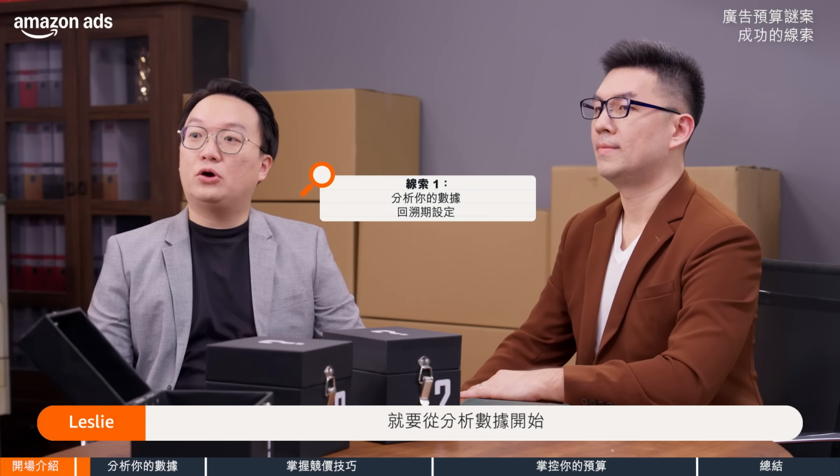To make smart ad decisions, start by investigating your data. First, choose the right look-back period. A shorter period like 7 days would help to spot sudden changes, while a longer period like 60 days, 90 days would reveal a broader trend.